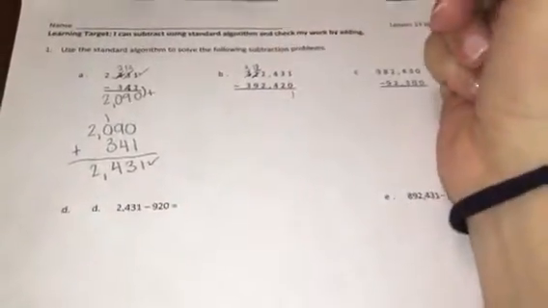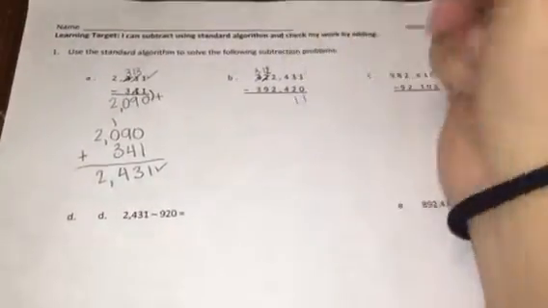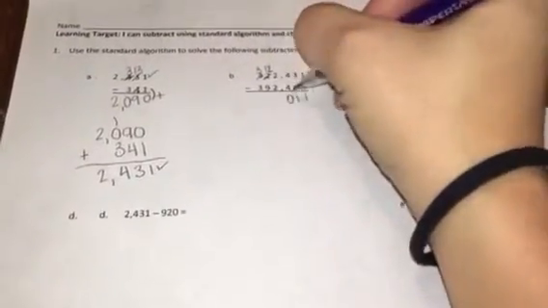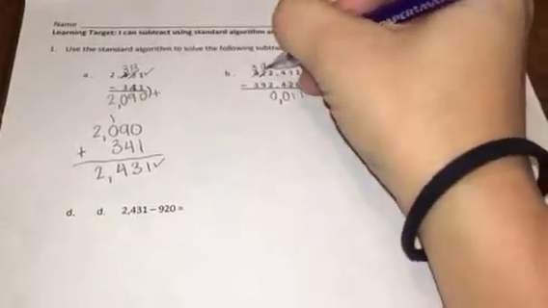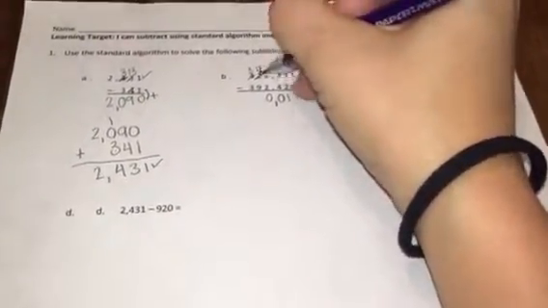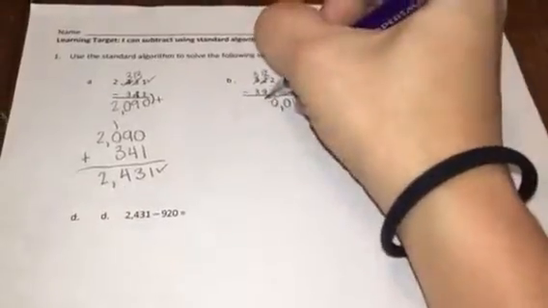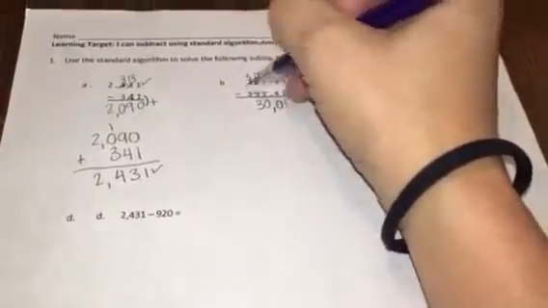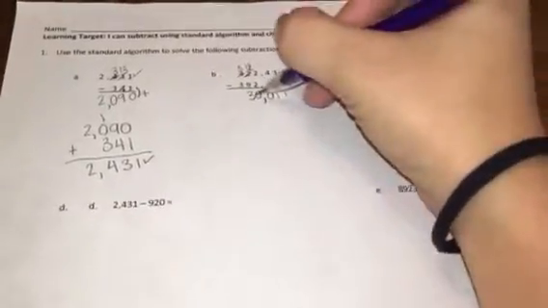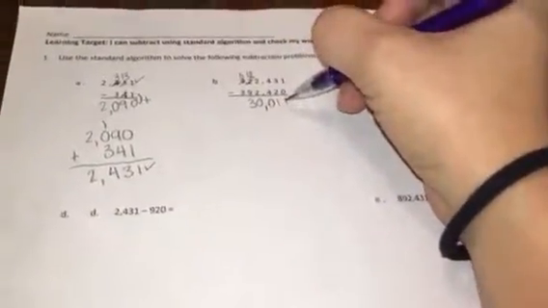So 1 minus 0 is 1, 3 minus 2 is 1, 4 minus 4 is 0, put your comma, 2 minus 2 is 0, 12 minus 9 is 3, 9, 10, 11, 12, and then 3 minus 3 is 0. So our answer here is 30,011.